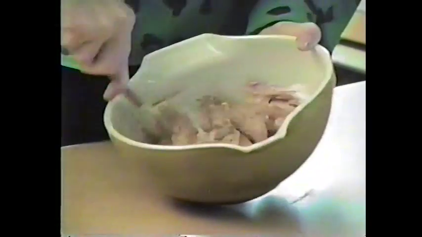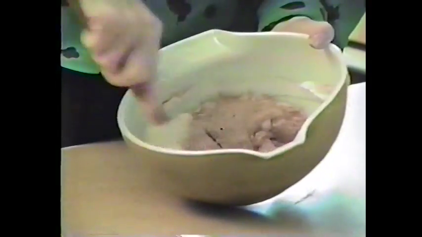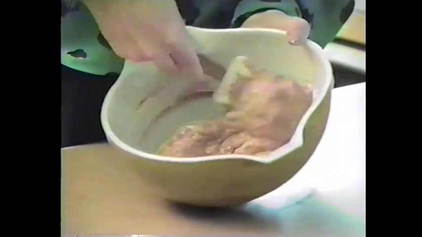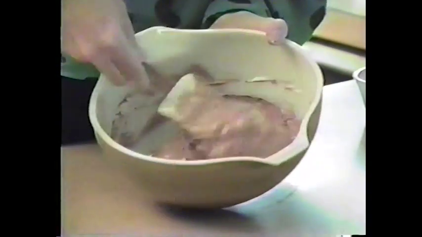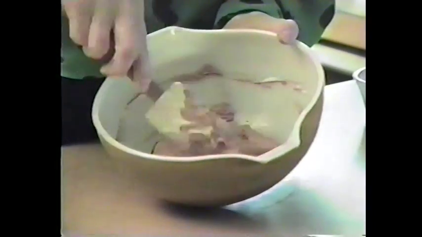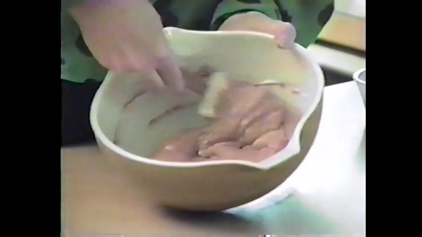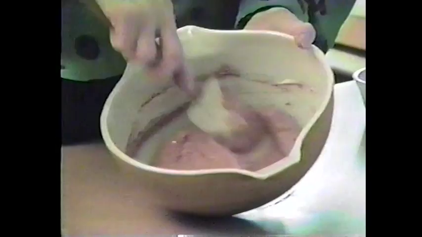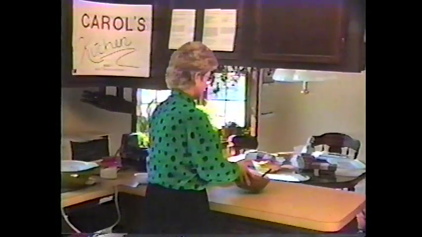These are only 85 calories per serving. And made with skim milk and low-fat cottage cheese and cocoa rather than chocolate, we truly have a low-fat product. And it's evenly mixed. Resembles sort of like a cooked pudding, but it's not cooked. Okay, that's it.